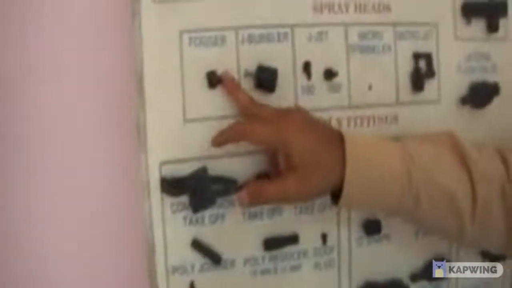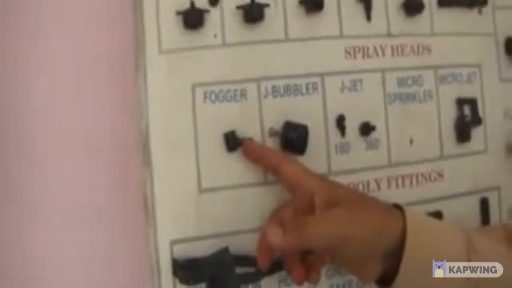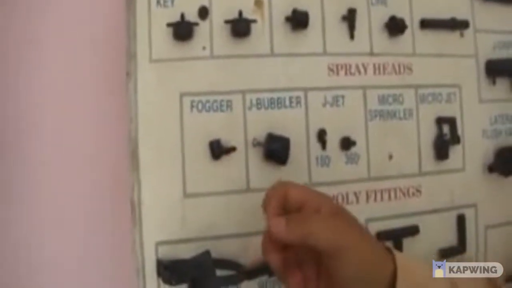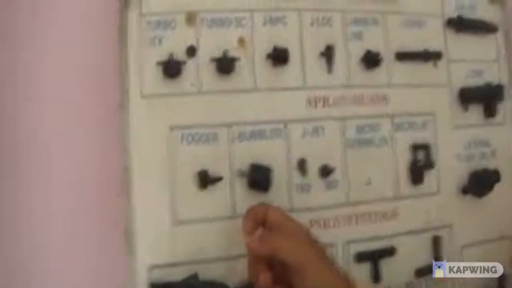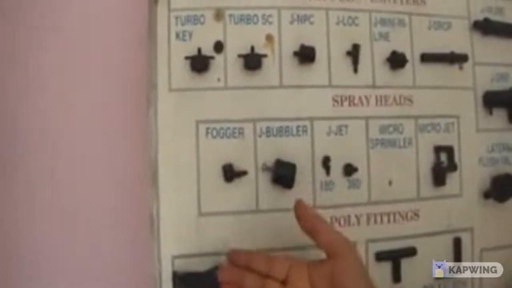Now there are other devices which are used. One of the devices is for when we want to get very fine mist, particularly for increasing the humidity.